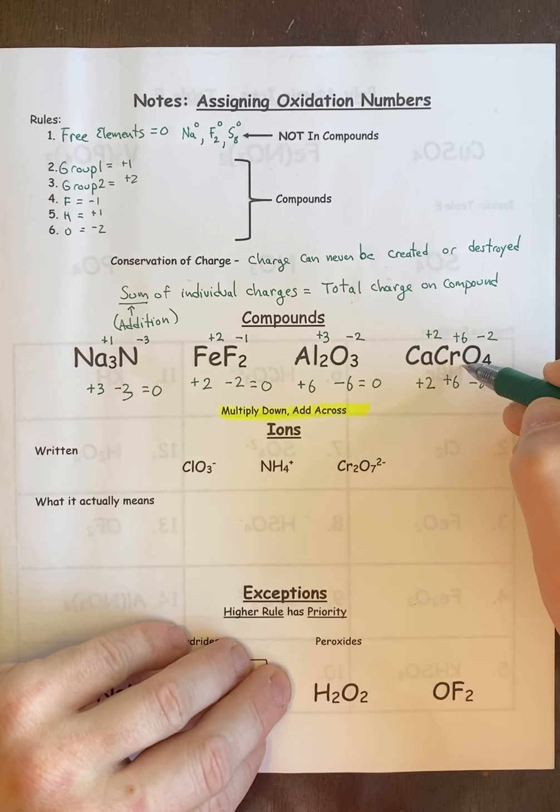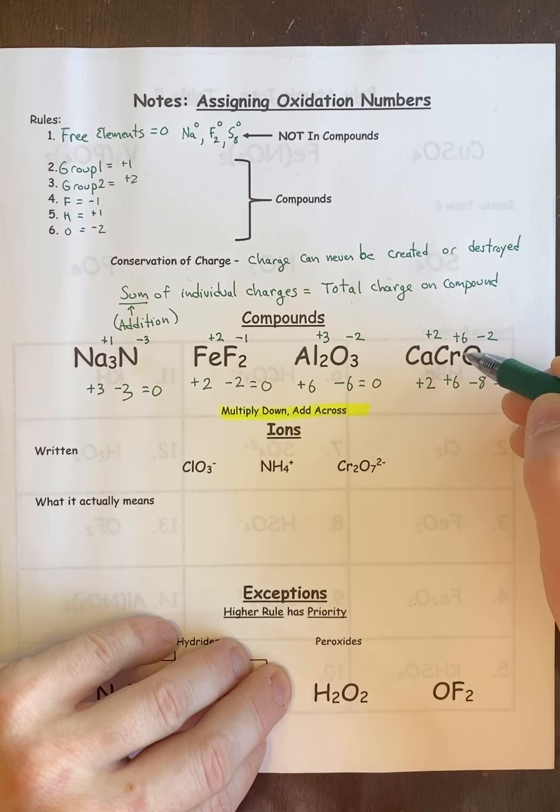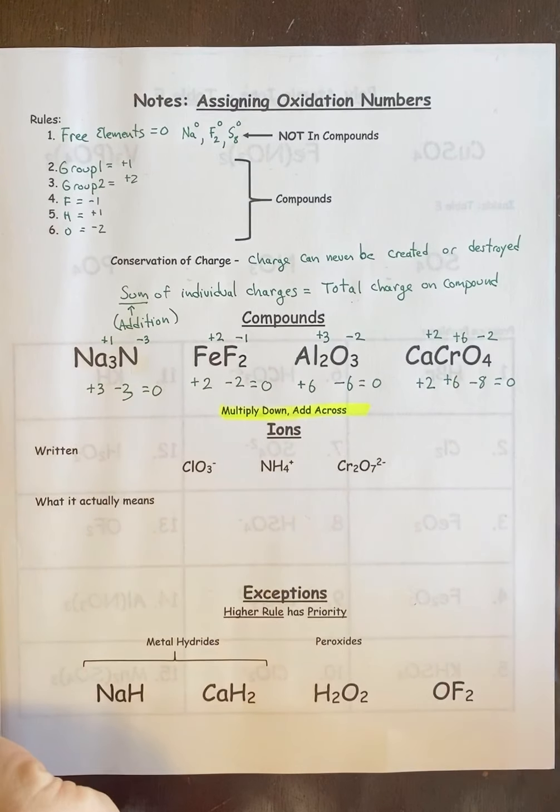If there were 2 chromium in the equation, they'd be plus 3 each. If there were 3 chromium in the equation, they'd be plus 2 each. So you should hopefully get the idea. That's how you do basic compounds. Next one, we're going to do ions.